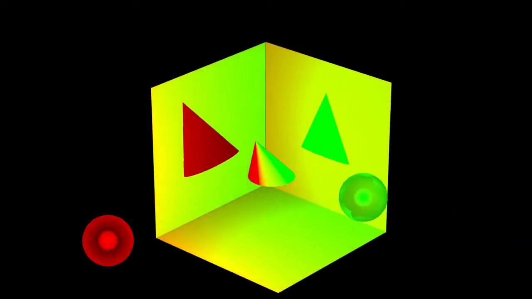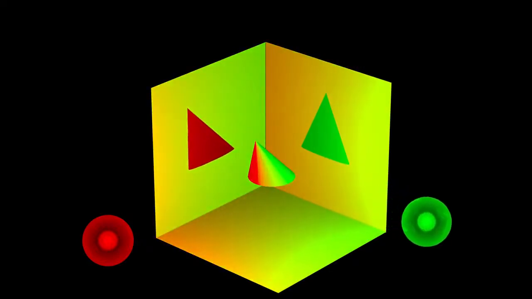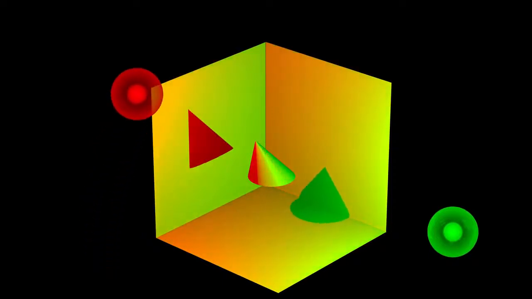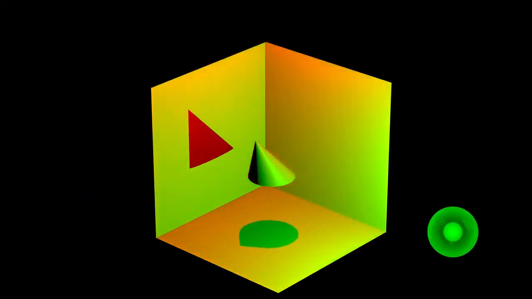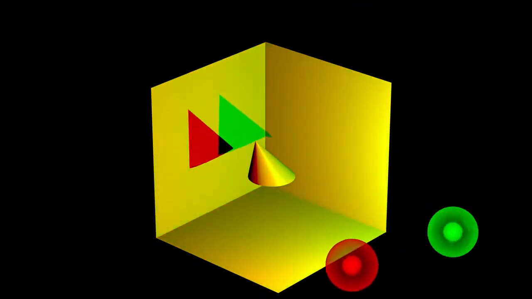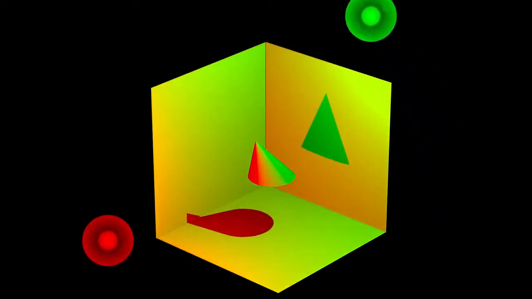This new shadow appears red because the red light is still able to reach it, but the green light is blocked by the object. The original shadow now appears green because the green light is able to reach it, but the red light is blocked by the object. All the areas that are able to receive both red and green light appear yellow.